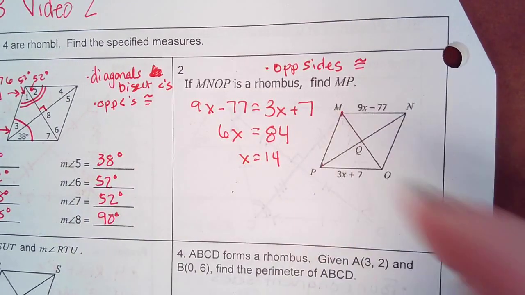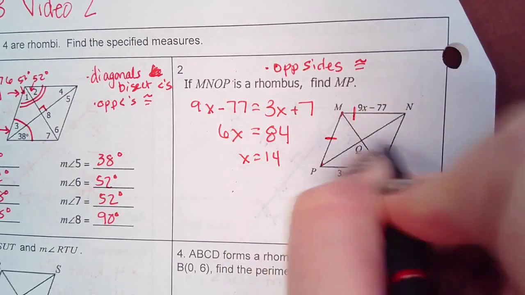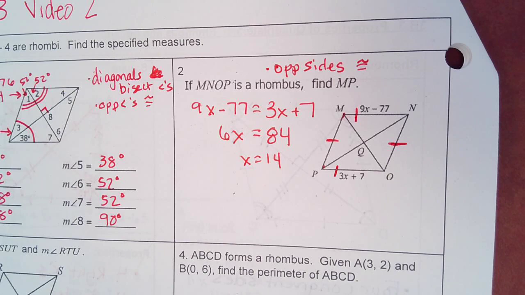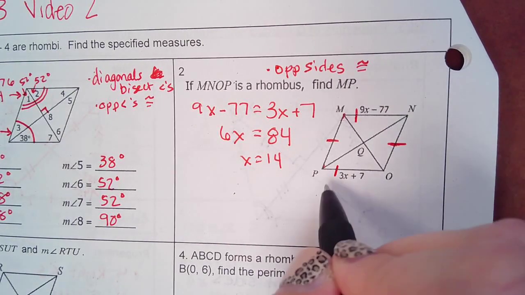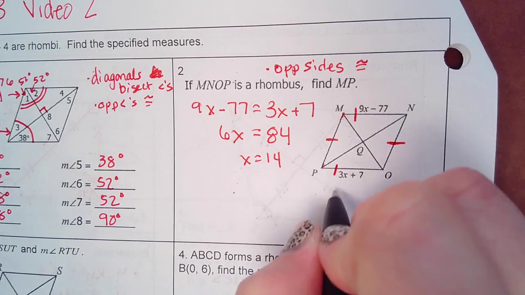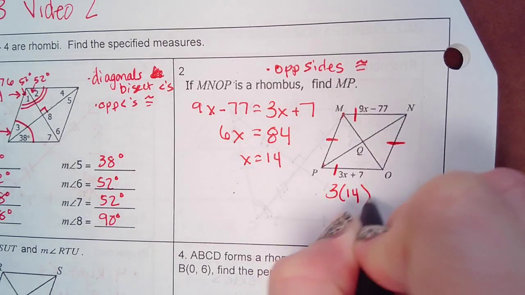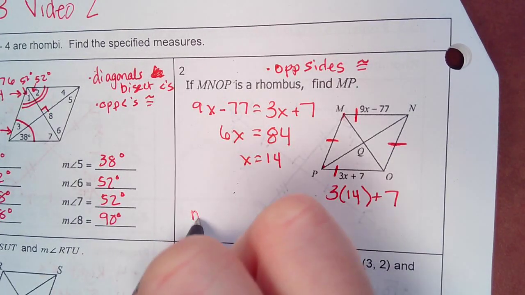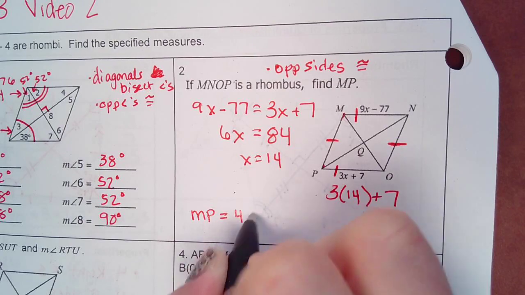On a rhombus, we should note that we have not only our opposite sides congruent, but all sides are congruent. So let's go ahead and just plug this into either one of these. So we have 3 times 14 plus 7. We get 49, so MP equals 49.